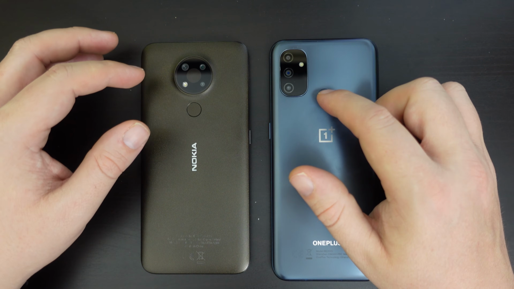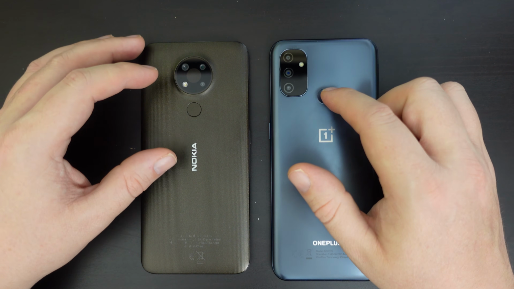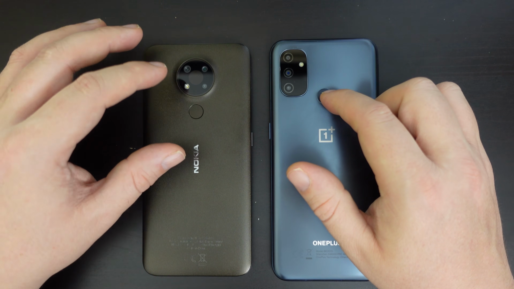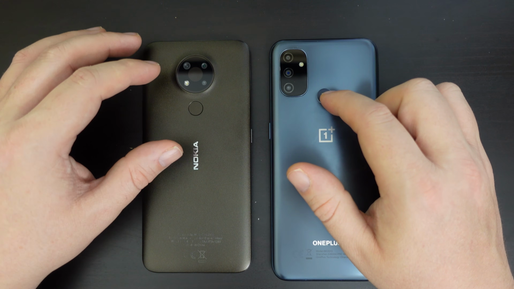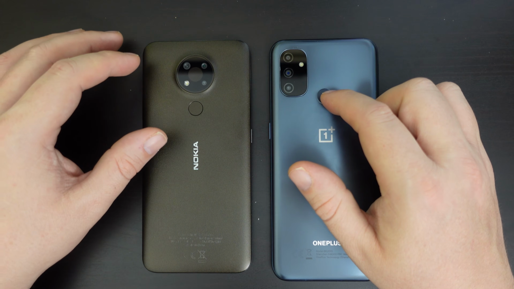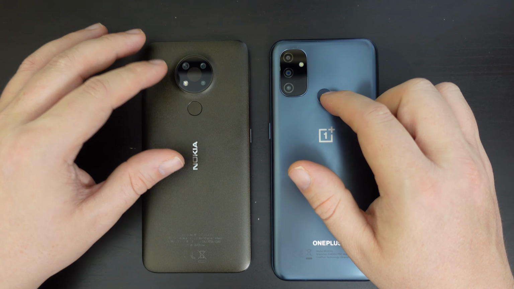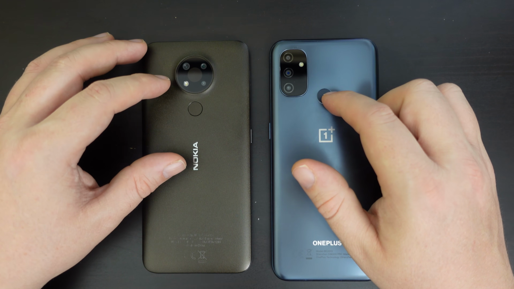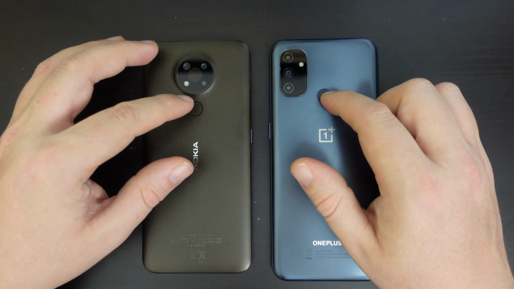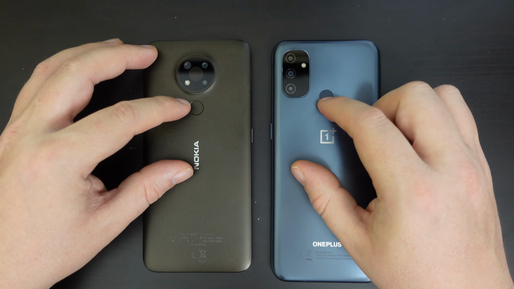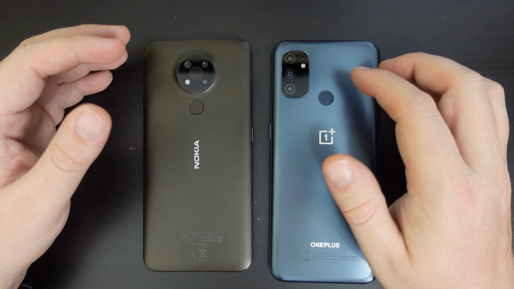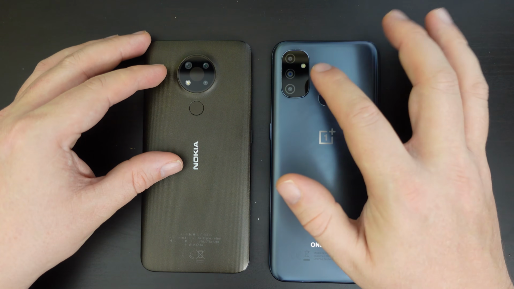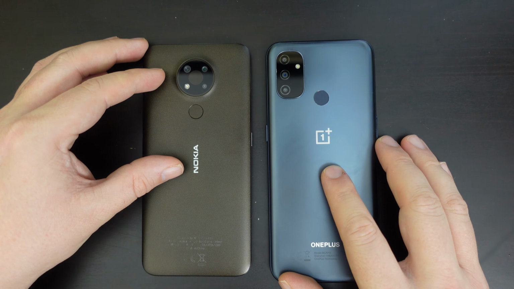Let's face it, in day-to-day use you won't use either of them. On the Nokia there's a 5 megapixel ultra-wide lens, which is useful in outdoor conditions and good lighting. Just don't expect it to work very well in low light. It is really quite disappointing. And there's also a 2 megapixel depth sensor, whereas OnePlus have gone ahead and put that pointless 2 megapixel macro sensor in the OnePlus Nord N100.